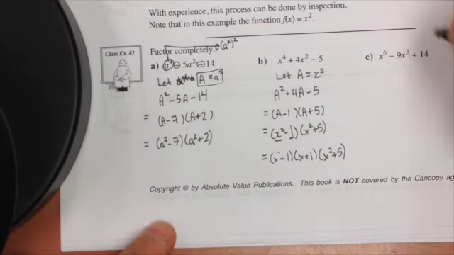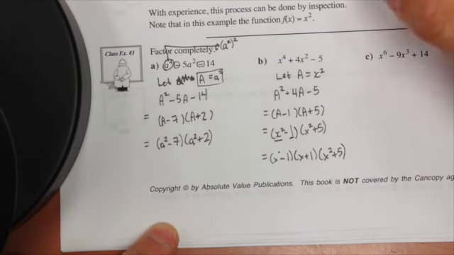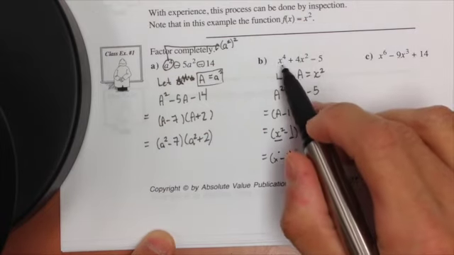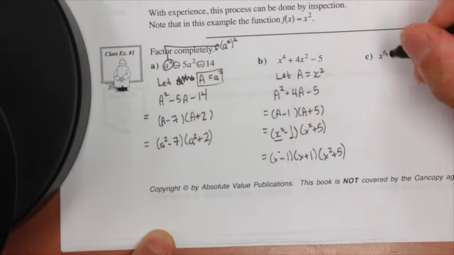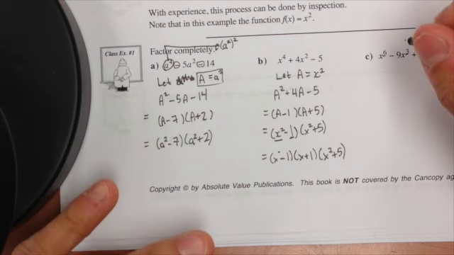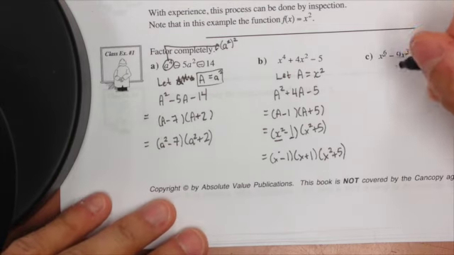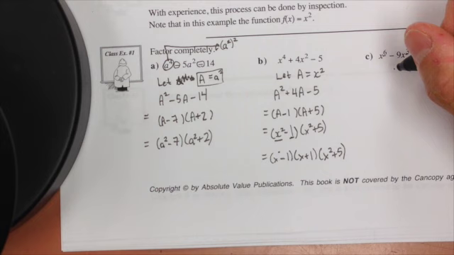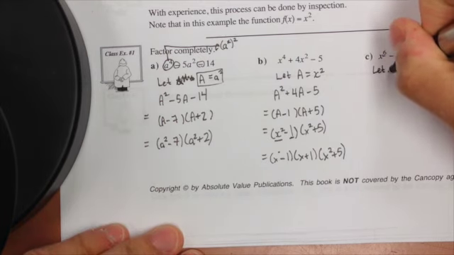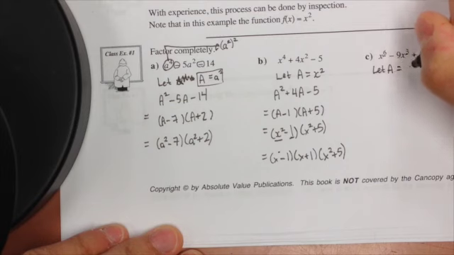Now let's look at this last one. Remember, in the beginning we were told that we can use the same method if our degrees are 4, 2, and 0, or if they are 6, 3, and 0. So here we have 6, 3, and 0, and so instead of letting a equal x squared, we are going to let a equal x cubed.